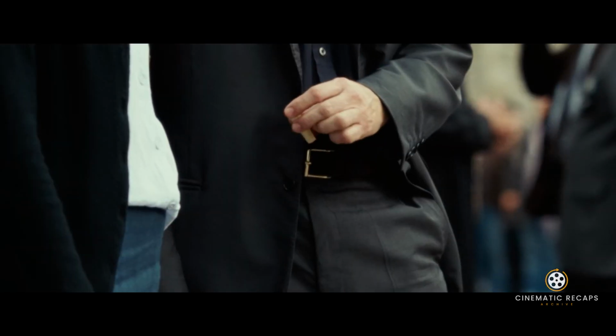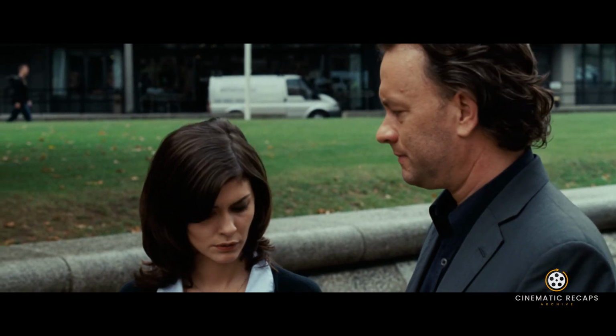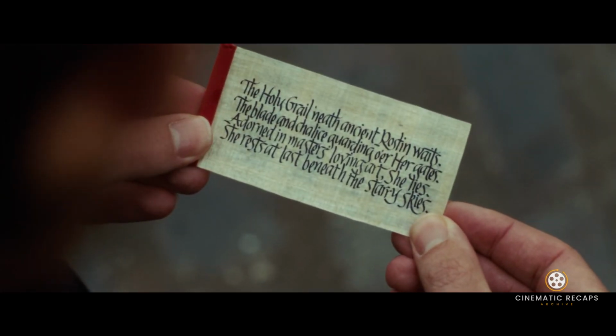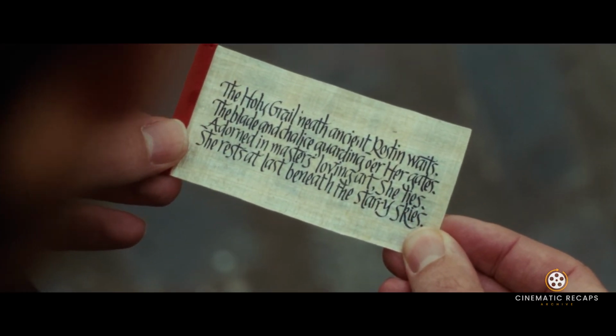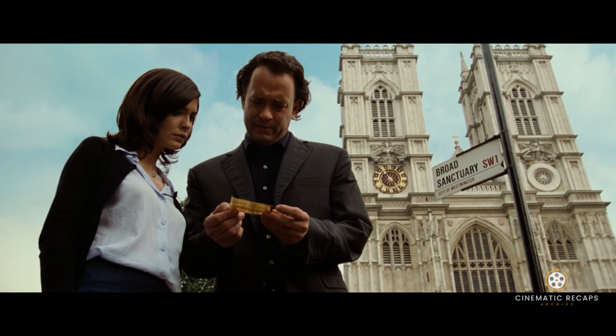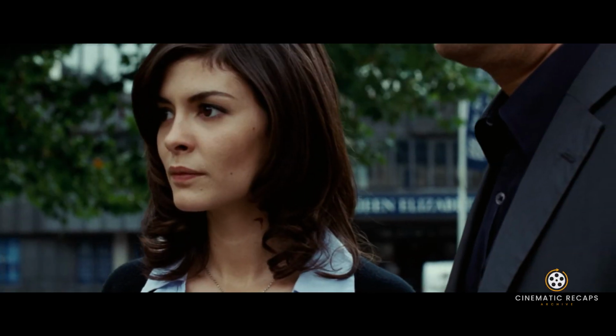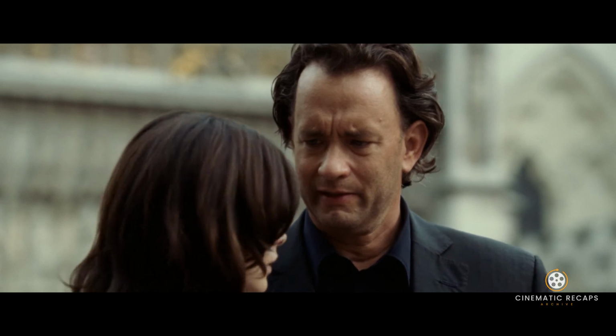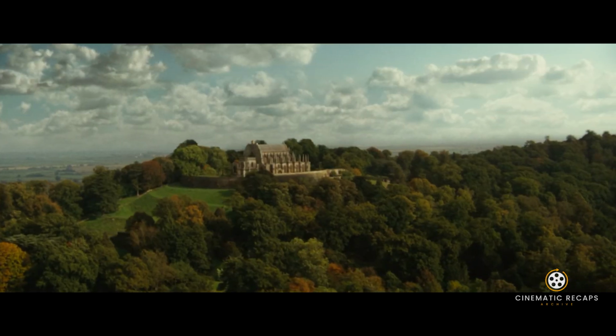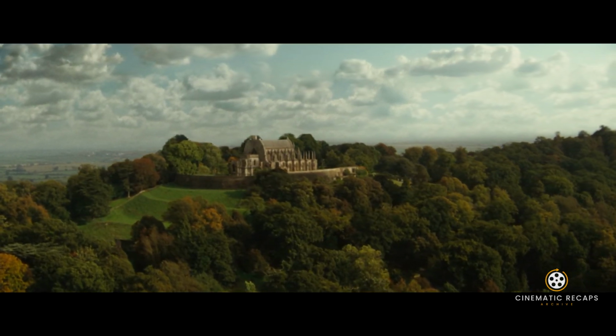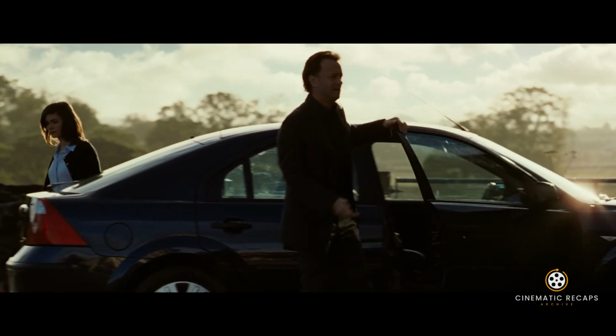Apple. The parchment inside the cryptex had the following message: "The Holy Grail neath ancient Rosslyn waits / the blade and chalice watch o'er her gates / adorned by masters loving art she lies / as she rests beneath the starry skies." Using the clue, they go to Rosslyn Chapel in Scotland, which is where Magdalene's body had been hidden.